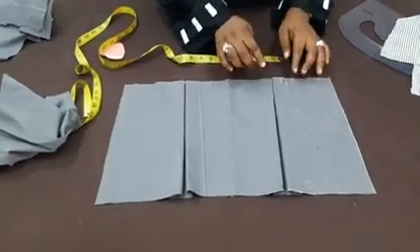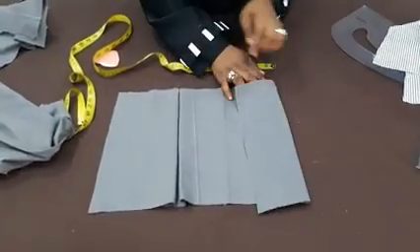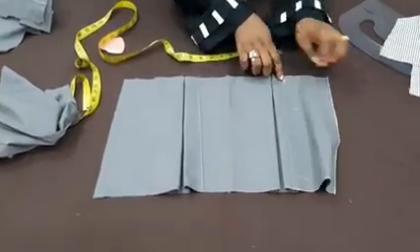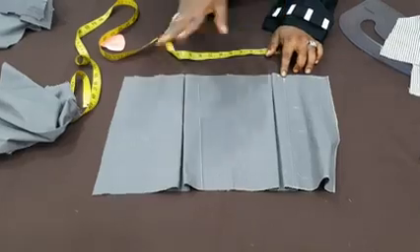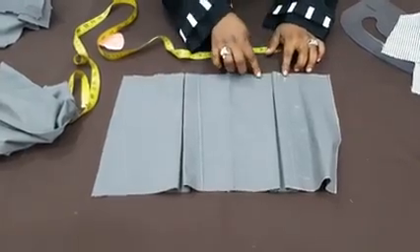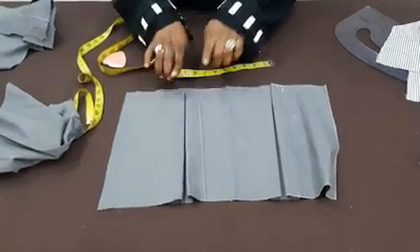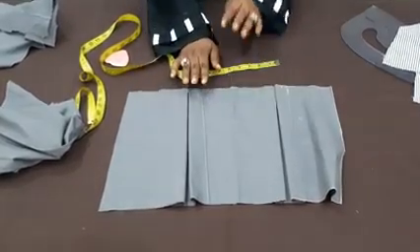Then just run a straight stitch from this point. And you see, you can feel it with your hand on it here. So just run it about 1/4 inch from here to this point. Then from here now, I can feel it to this point. I'll do that also for the back.